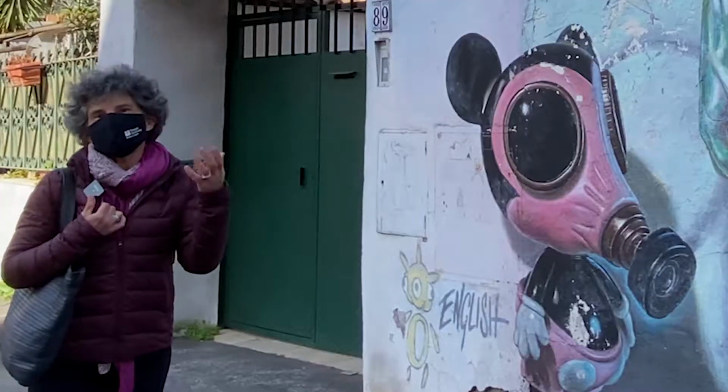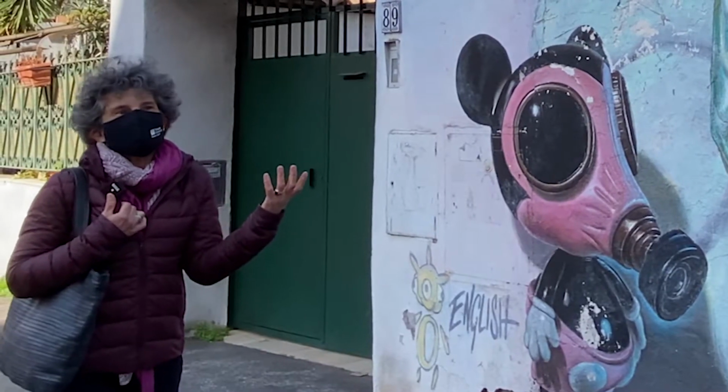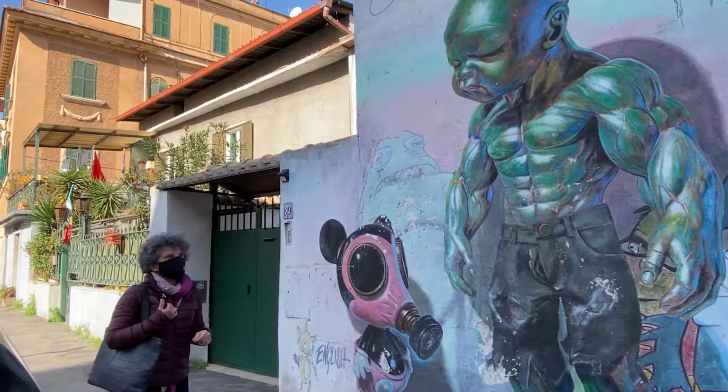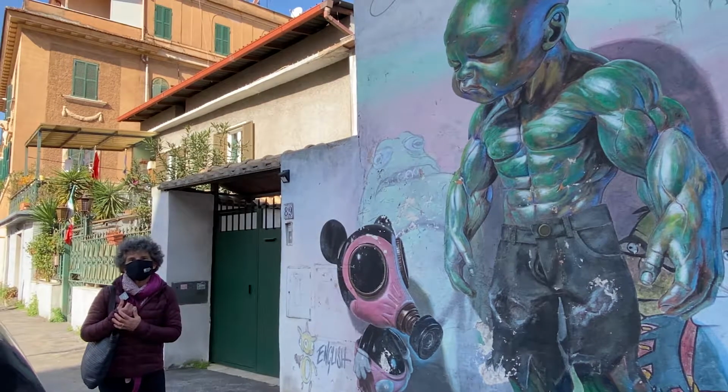And it appeals to all age groups, right? You can be young, you can be older. These are all symbols of our collective imagination.